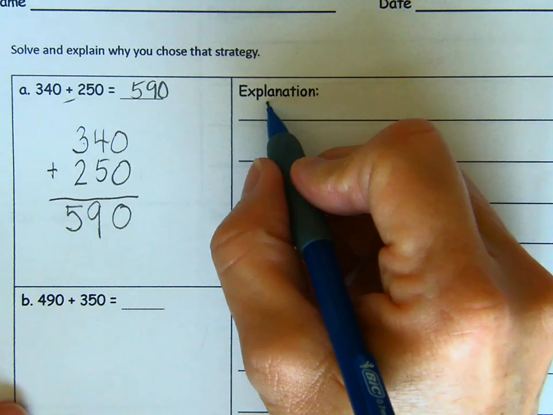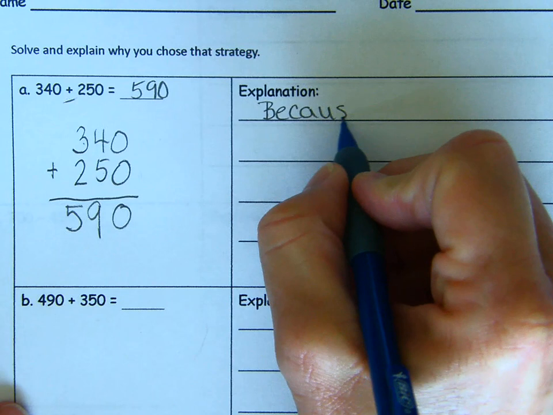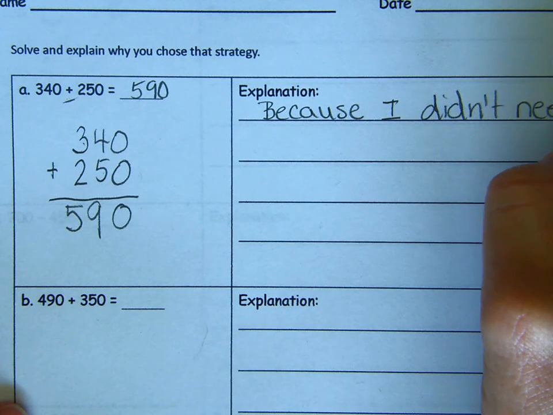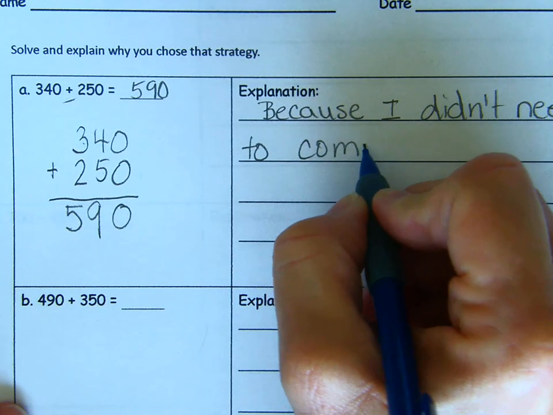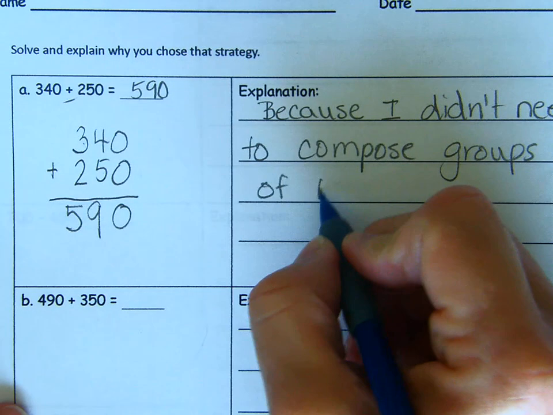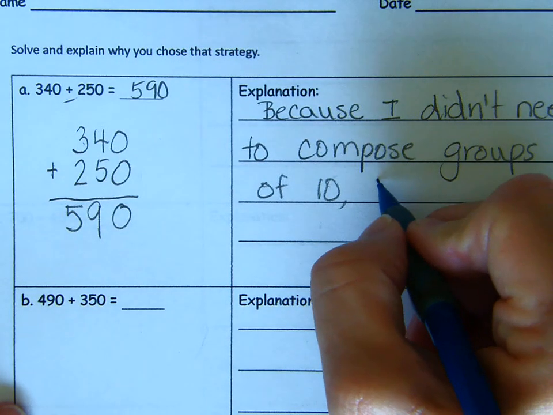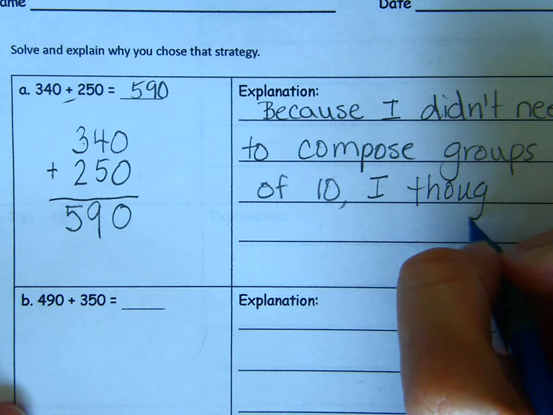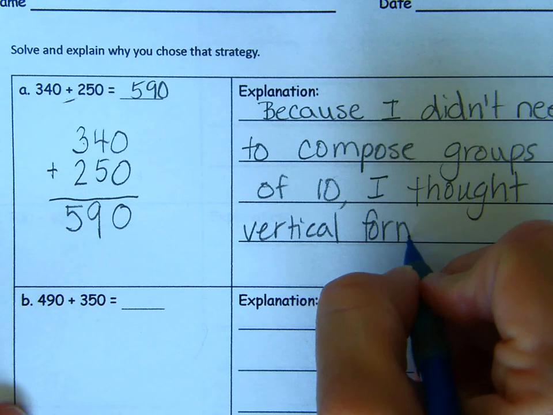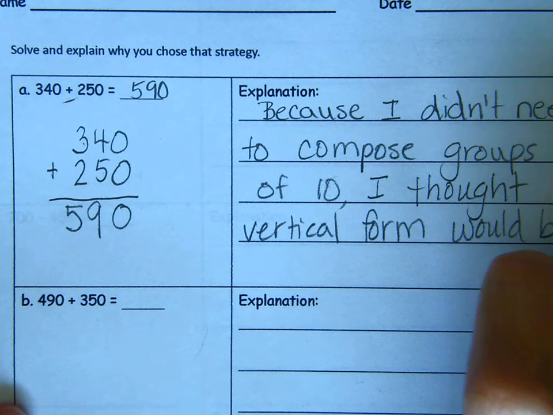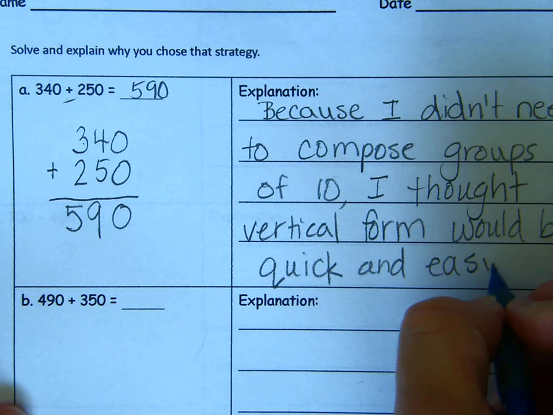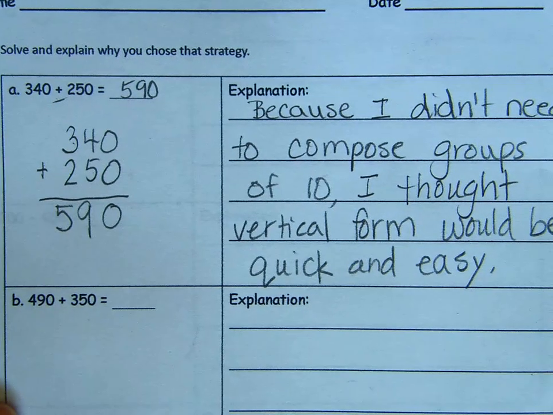But for me, because I didn't need to compose groups of 10, I thought vertical form would be quick and easy. Now, you do not, sorry, that ran off the edge there.